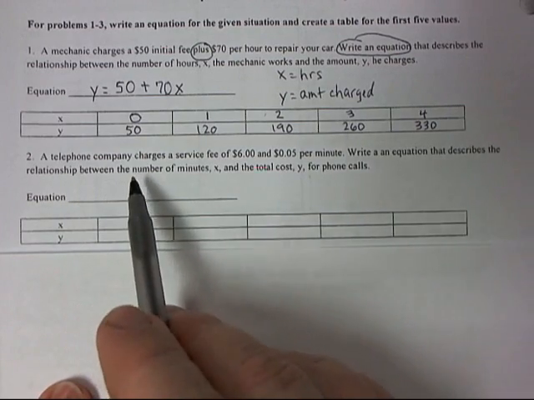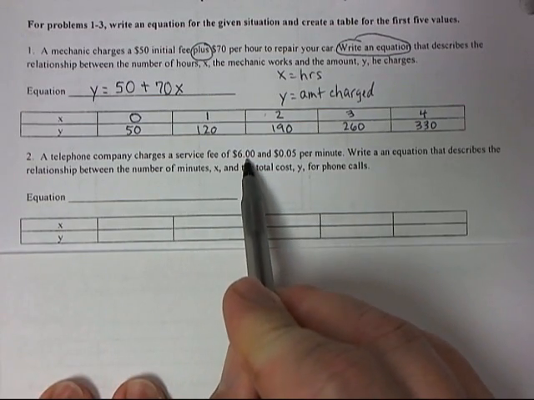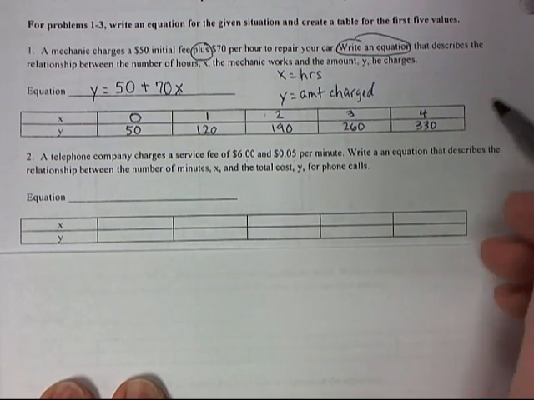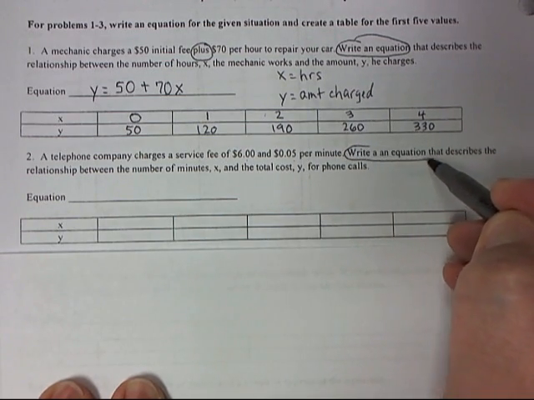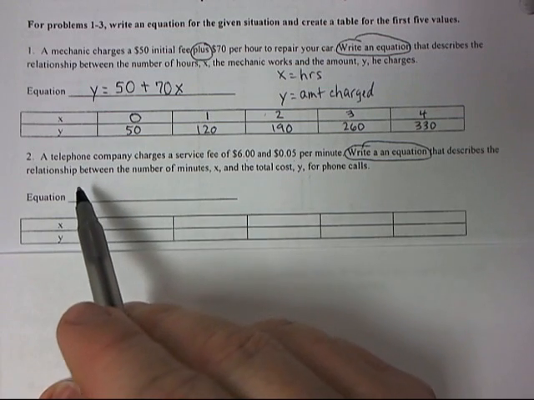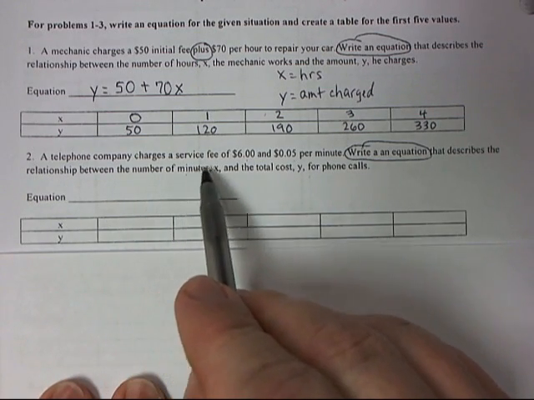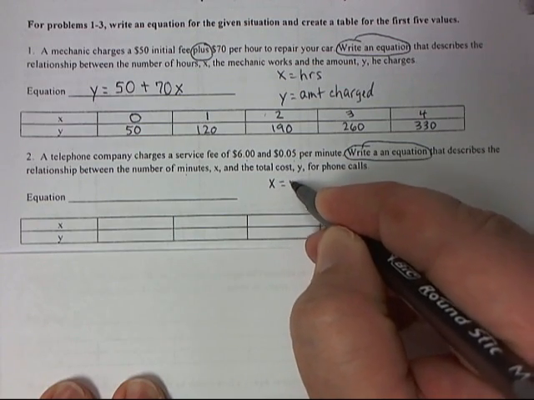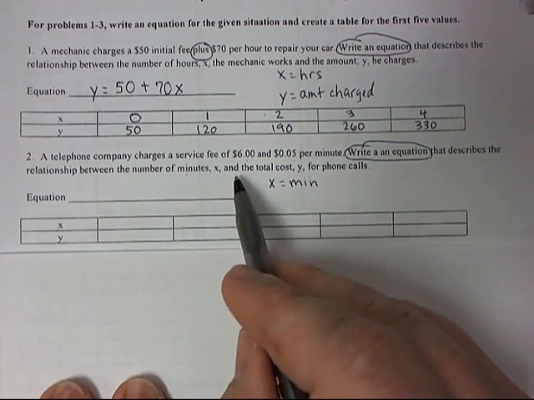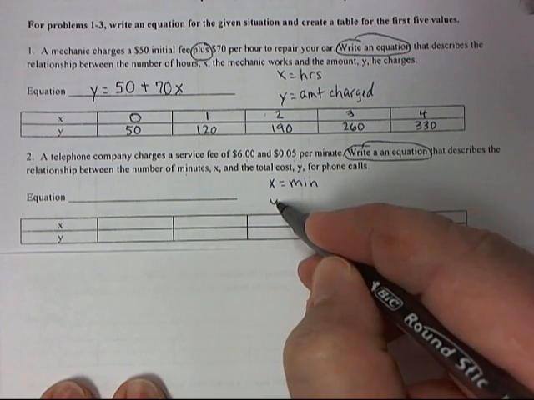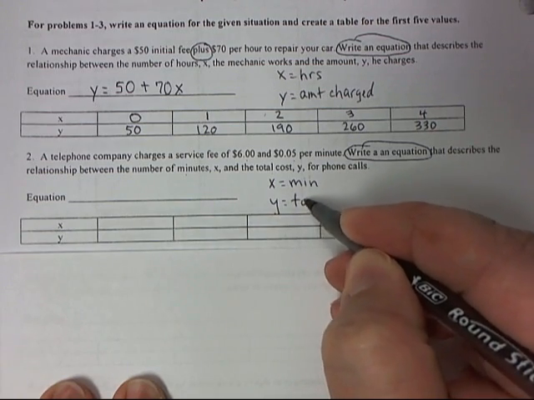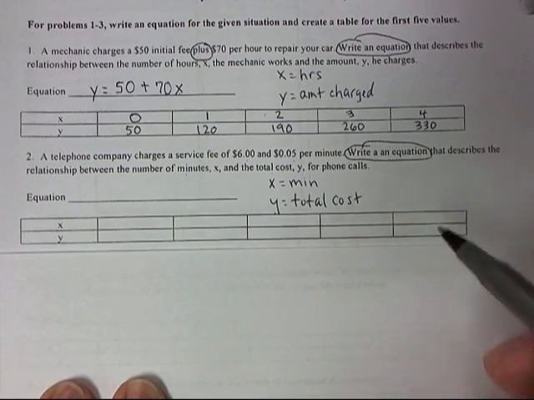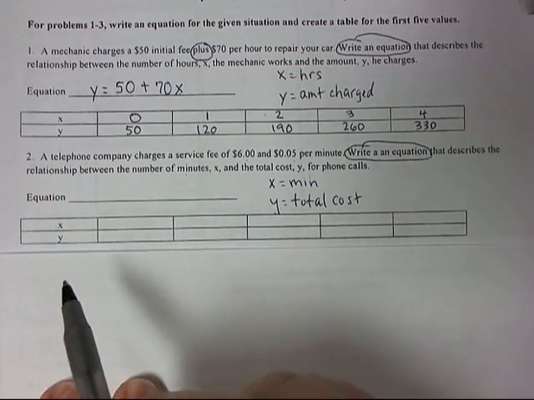A telephone company charges a service fee of $6 plus 5 cents per minute. Write an equation that describes the relationship between the number of minutes, X, so let's define our variables, X equals minutes, and total cost, Y. Y equals total cost. Always define your variables. So let's create the equation.